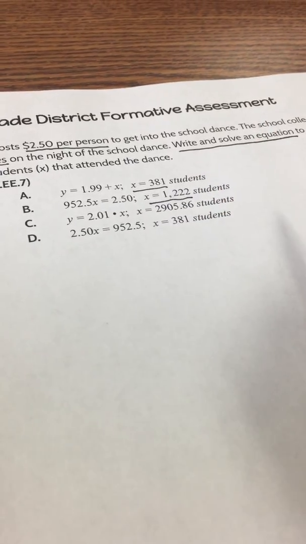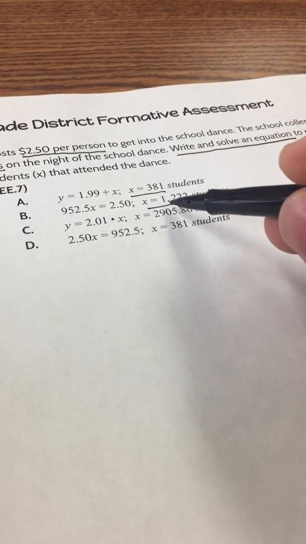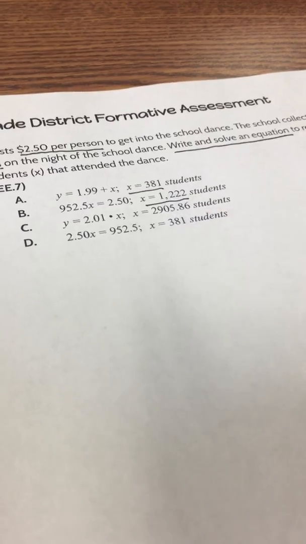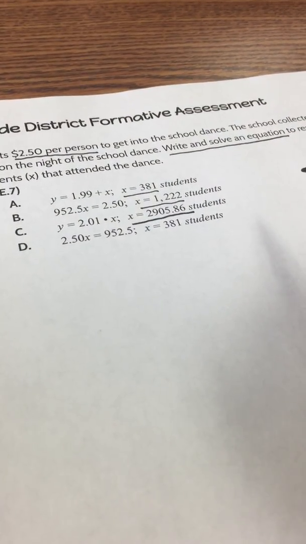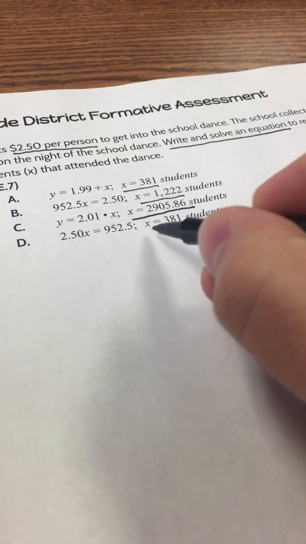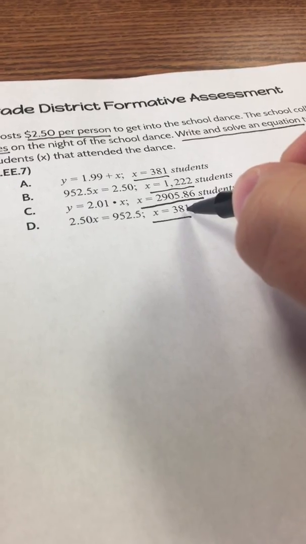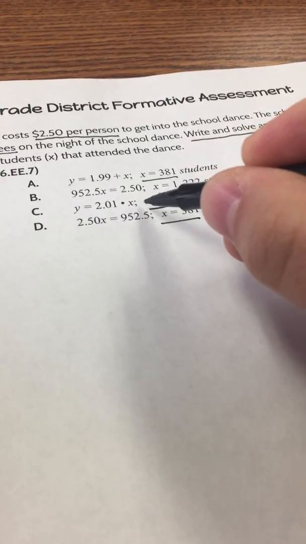We're actually going to have to work these out to see what is correct, because we're going to take the end numbers where it says X equals 381, X equals 1,222, X equals 2,905.86, and X equals 381. We're going to use those and plug these numbers for X back into the equations.